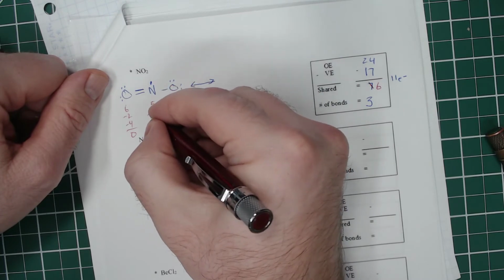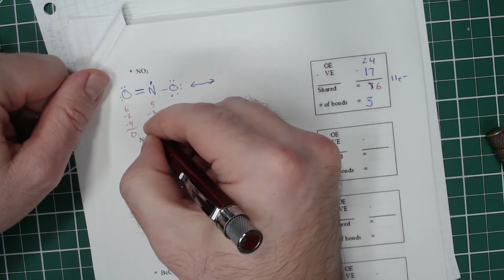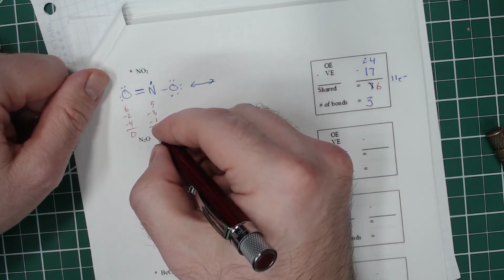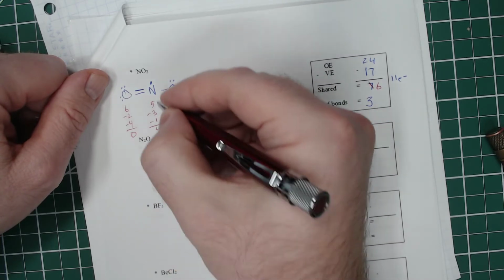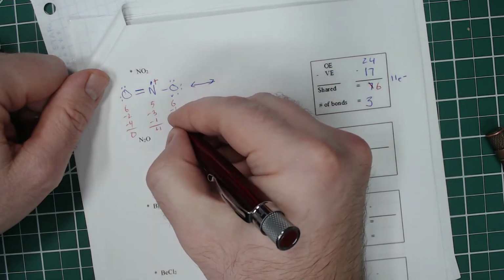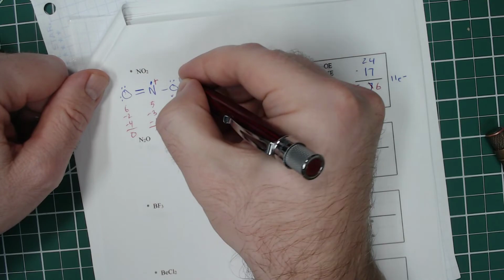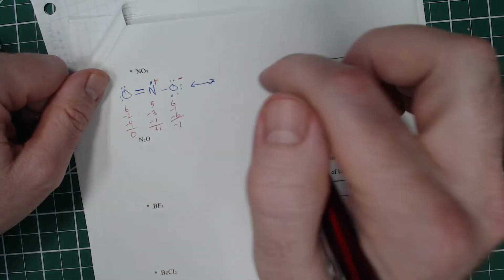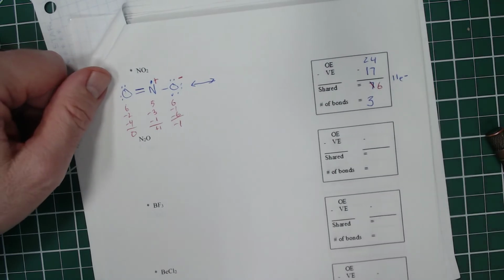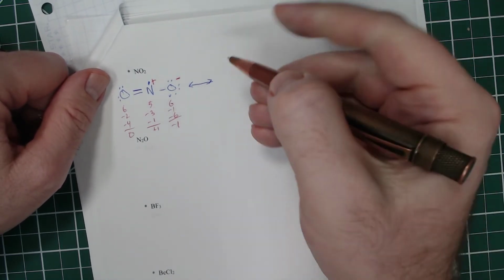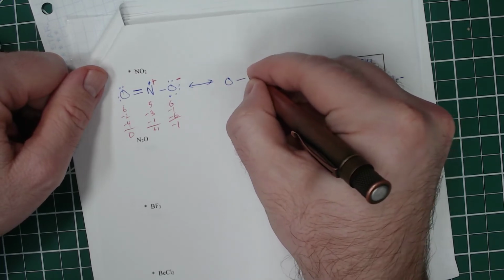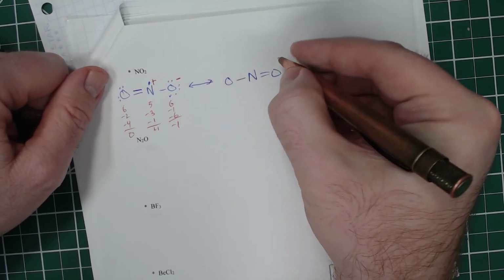And then 5 minus 3 bonds minus 1 non-bonding electron gives us positive 1. So there's a positive on that nitrogen. And then 6 minus 1 minus 6 gives us negative 1, so there's a negative there. And when we add that all together, that gives us 0, so we're good. So now let's look at the other structure, which will be oxygen, nitrogen, double bond, oxygen.